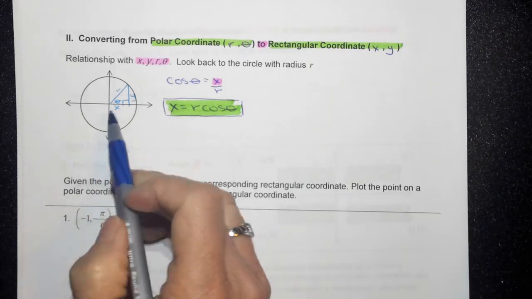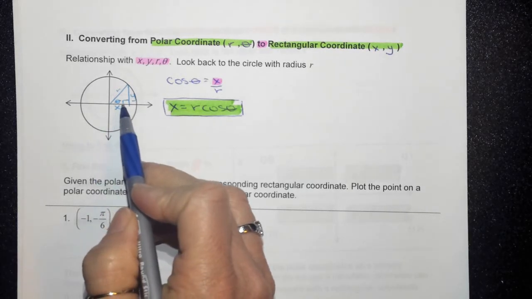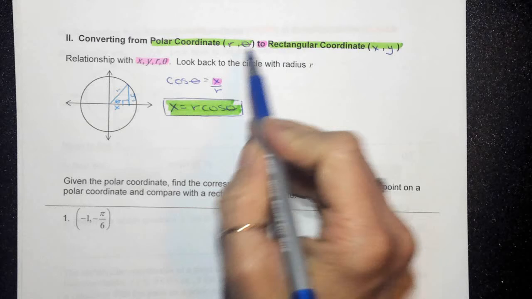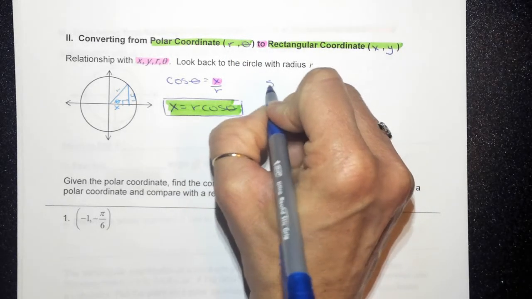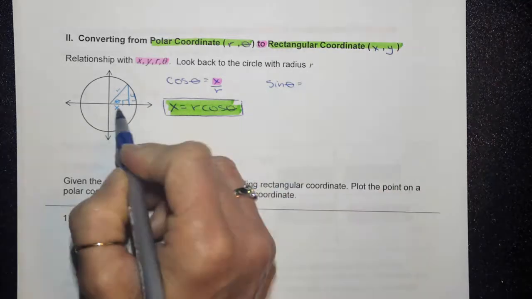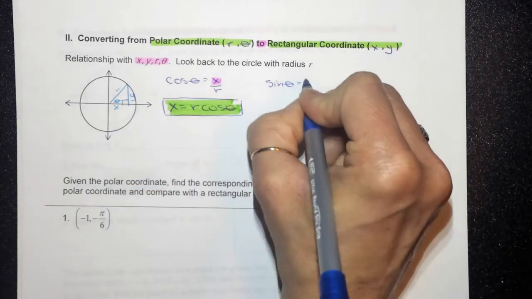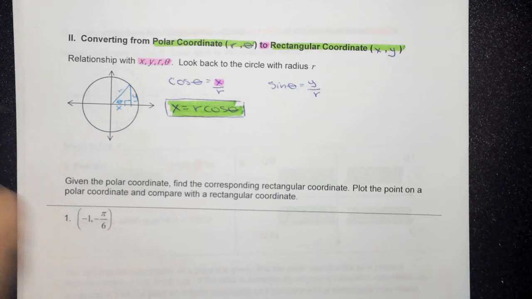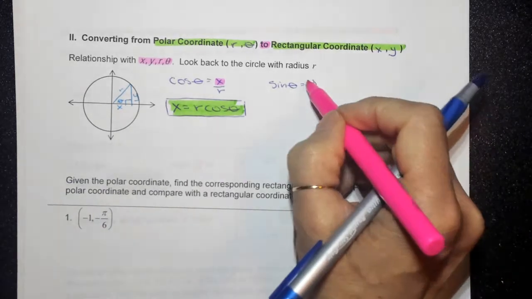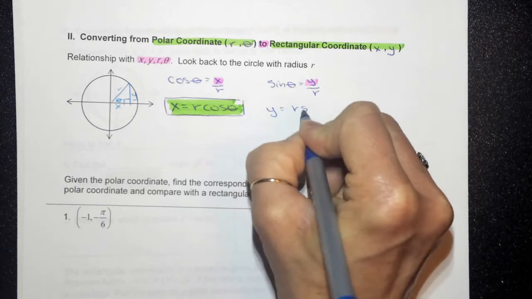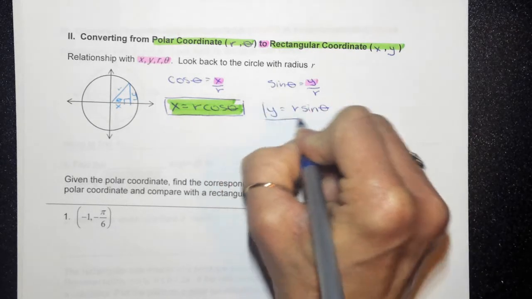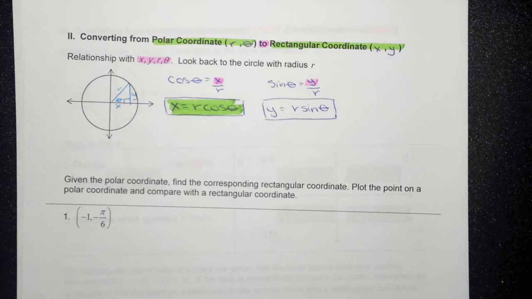Okay, so then in the same thought process with respect to our trig, if we're trying to find y and we're given r and theta, we can actually use the relationship of the sine of theta is equal to opposite over hypotenuse, and then we would proceed to solve for y in this case. So when we solve for y, it's r times the sine of theta, and this is what we need to remember.